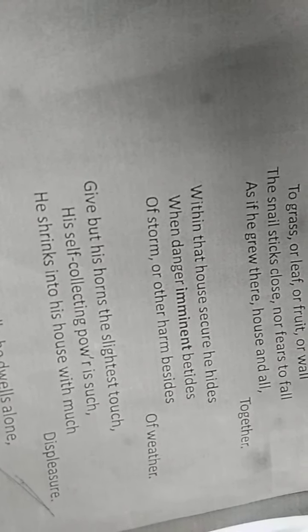Within that house secure he hides when danger imminent betides. Secure means it is full of protection. It exemplifies how protected he is in his own house, in his own security. Then here, when danger imminent betides of storms, of other harms, besides of weather. See this, other harm means it's an effect of others. Others refers to the cruel activities of people, the cruelty of people who are never accustomed to your peace and your comfortable life. They have shown a foul, negative attitude towards you.